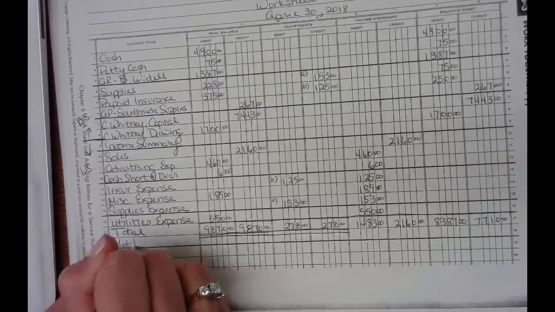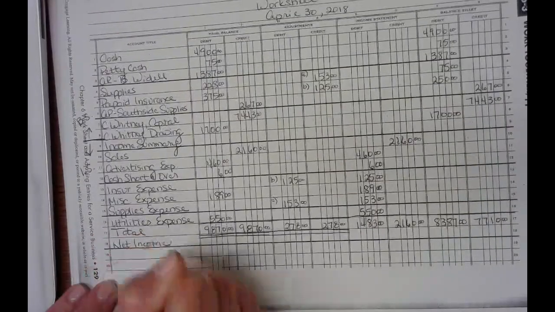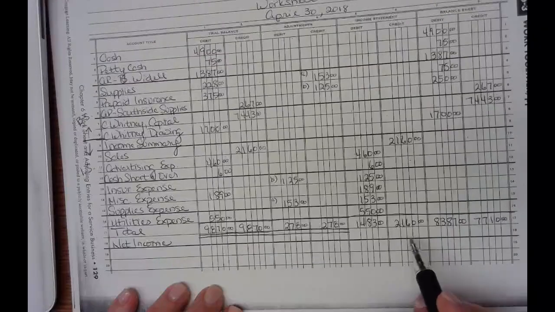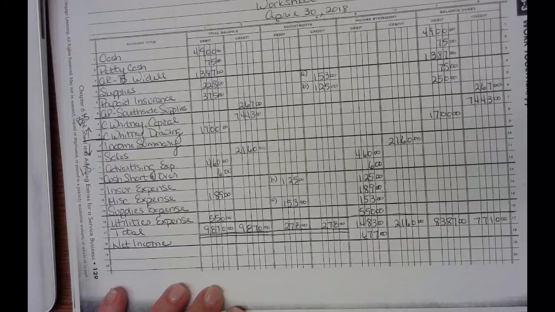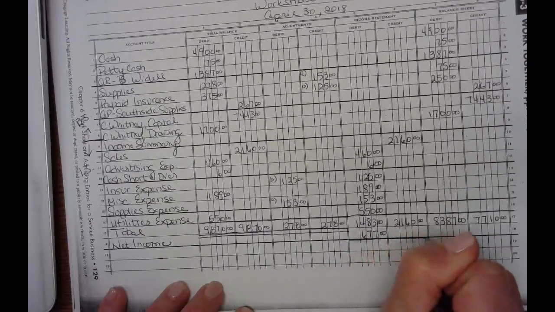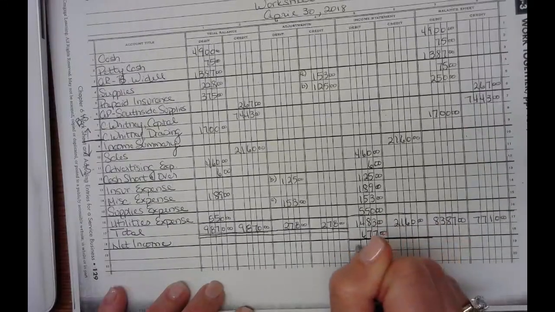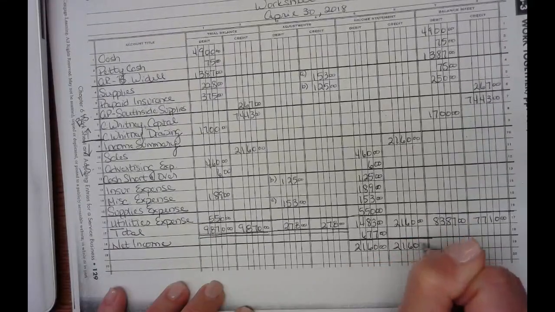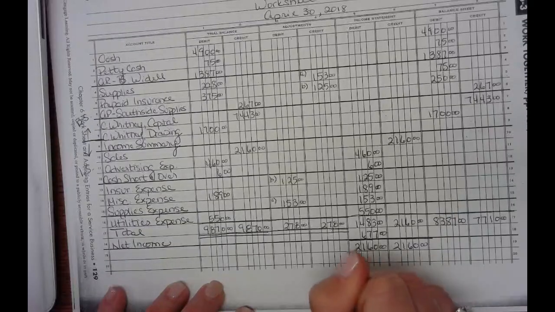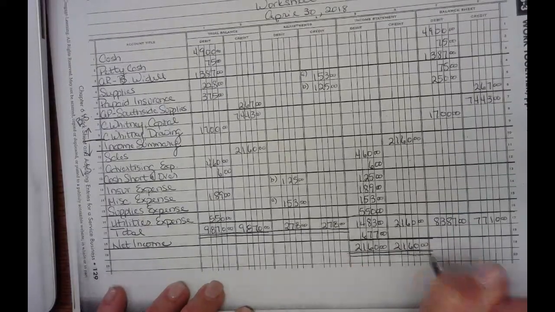So I'm going to write net income over here on line 18. When I subtract these two numbers, I get $677. So now I'm going to draw another line and add these down. So I get $2,160 here and $2,160 here. Now that they equal, I can double rule.